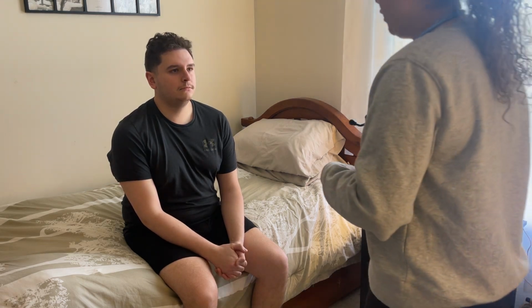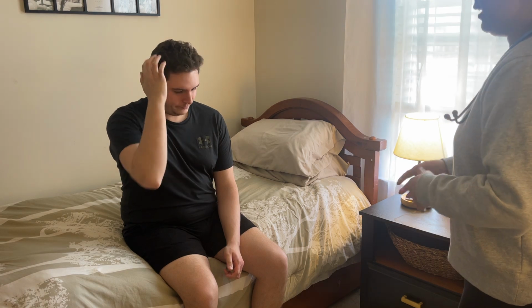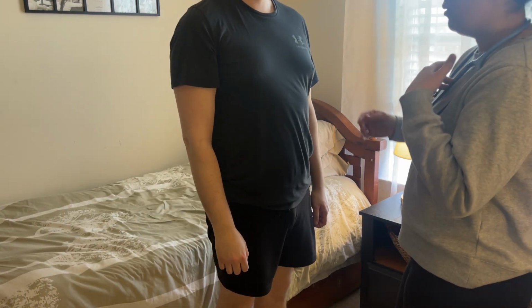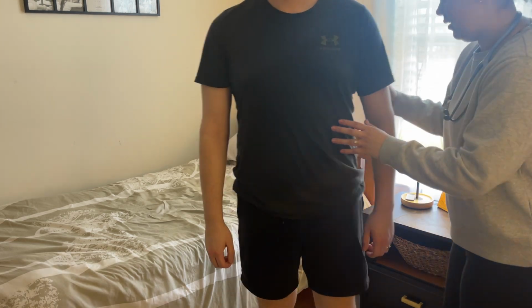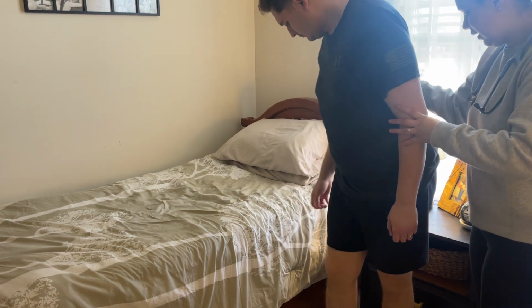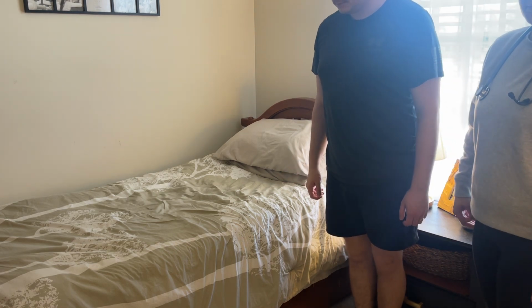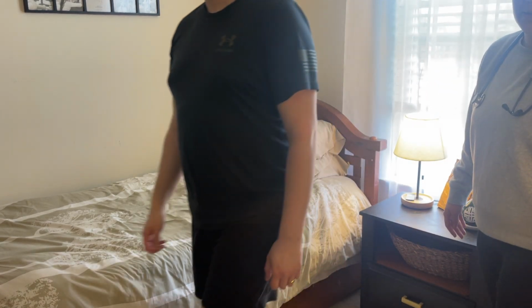the last thing we're testing is going to be the standing neurological test. So from this one, I'm going to ask you to actually stand back up, please. And then we're going to be testing your gait. So I'm going to have you walk, stand as far back as you can. And then just walk from here to the edge of the bed and back. Go ahead. Just regular. Yep.